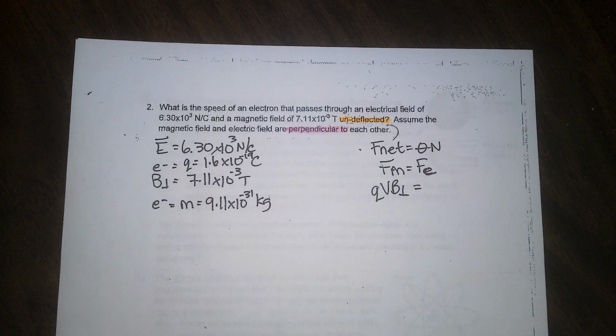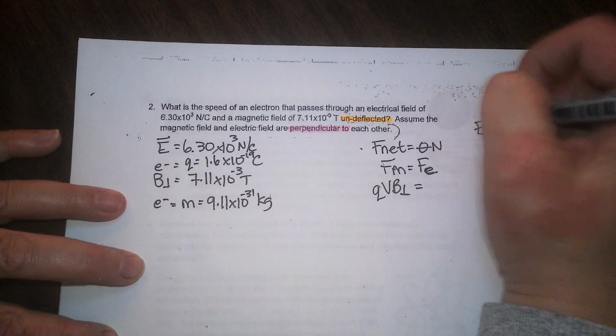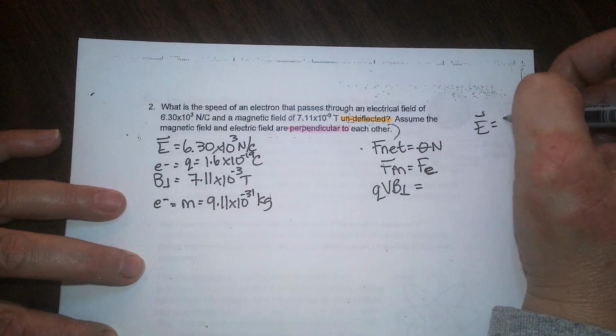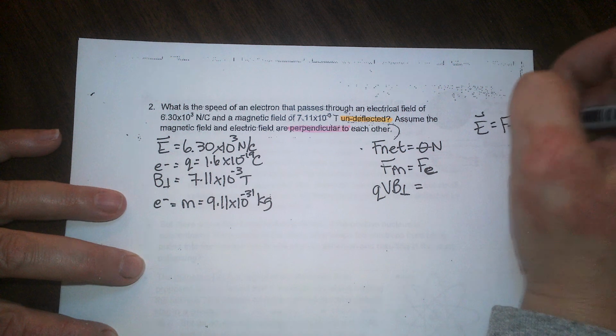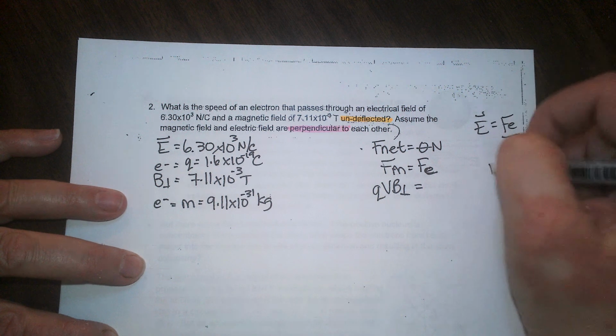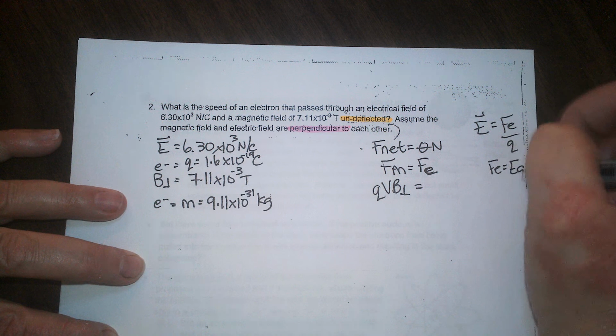Okay? So how do I solve for force electric given the information that I have? Look at your formula sheet. What would you choose? E is equal to FE over Q. So that means that FE is going to be equal to EQ.